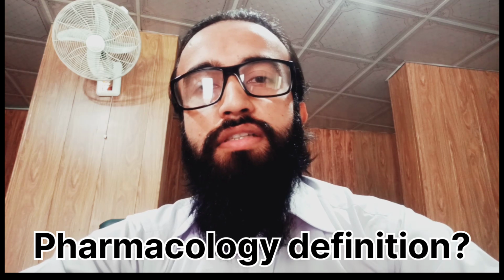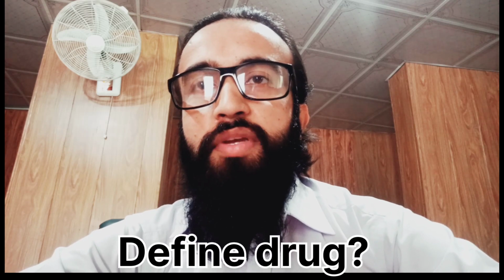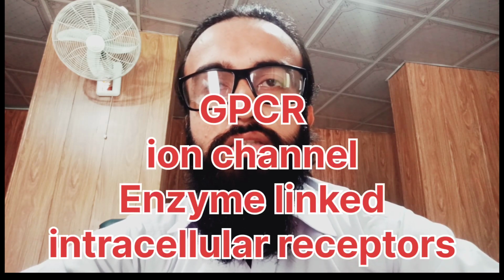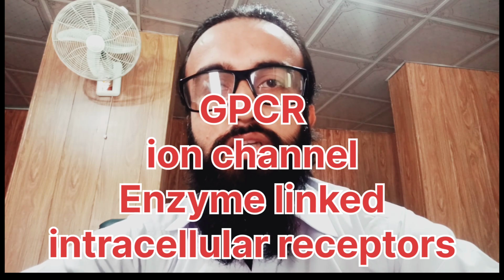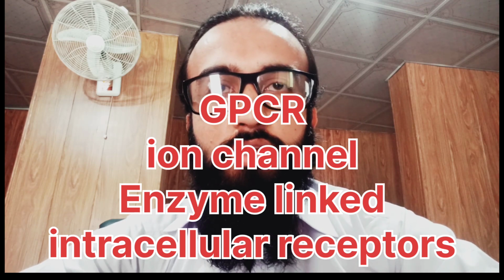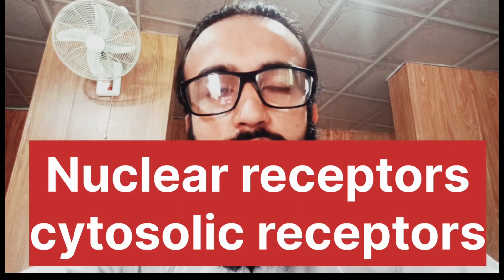First question is what is the definition of pharmacology? Next is what is the definition of drug? Next question is what are the four major types of receptors? First type is G protein coupled receptor, then ligand ion channel, then enzyme linked receptors, and then intracellular receptor. In case of intracellular receptors, there are two types: cytosolic receptors and nuclear receptors.